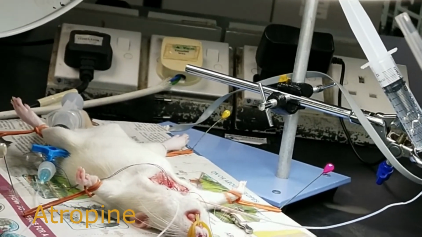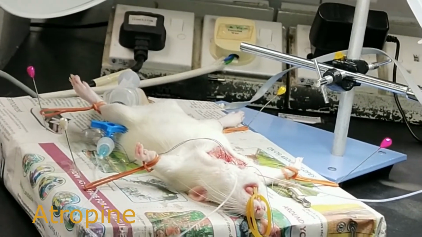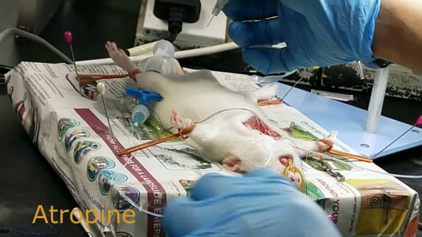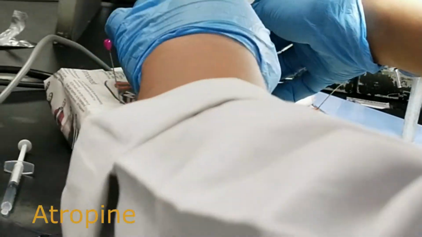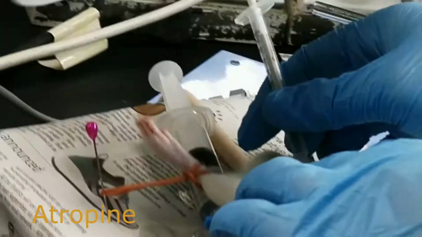First we're going to inject 0.25 ml of atropine through the IP, which is around here. We're going to proceed with the injection in this area.